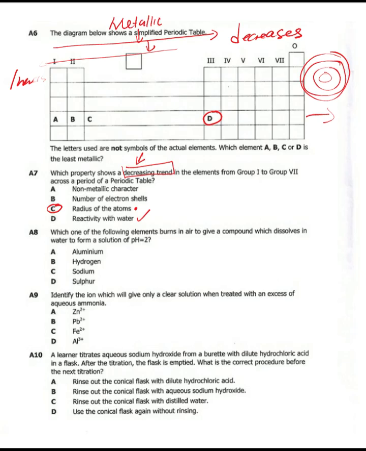Okay, we move on. Which one of the following elements burns in air to give a compound which dissolves in water to form a solution of pH 2? They are not even interested in you knowing the actual element. What they want is pH of 2, which is just acidic. Get the concept right?